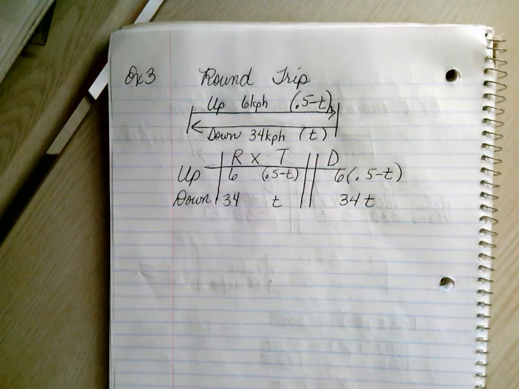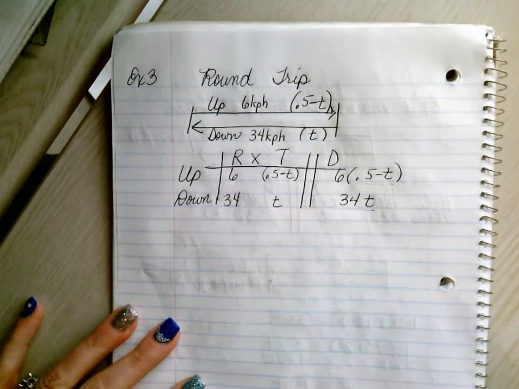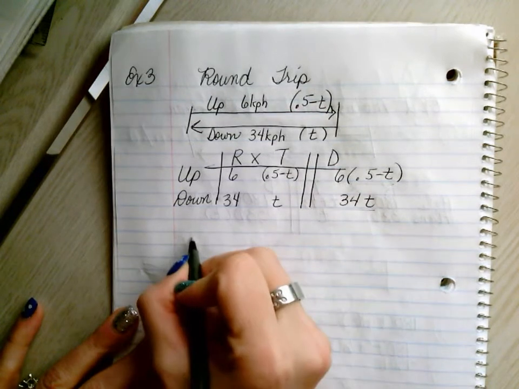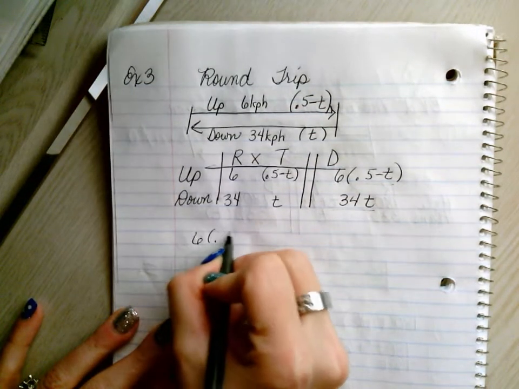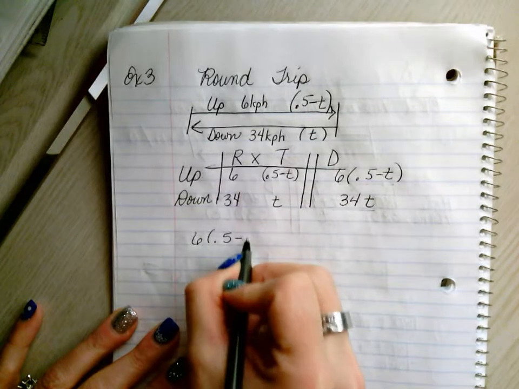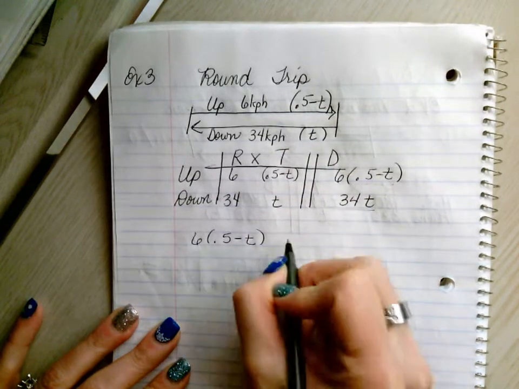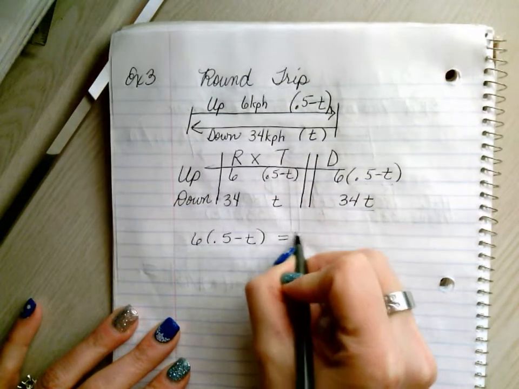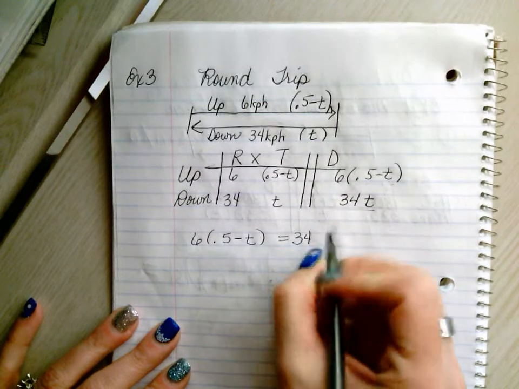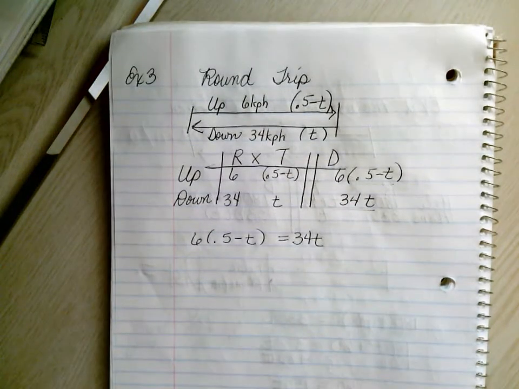Just like this scenario where the plane and the helicopter end up catching up to each other, out and back is the same thing, which means these two items equal one another. 6 times a half hour minus the downhill has to be equal to 34 times the downhill time spent. Okay, the uphill distance equals the downhill distance.